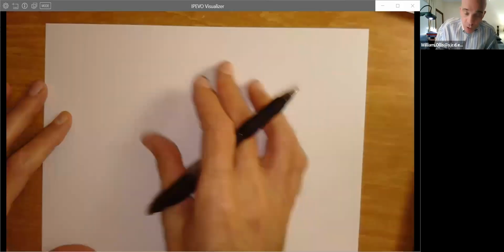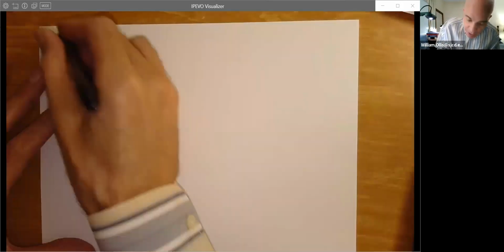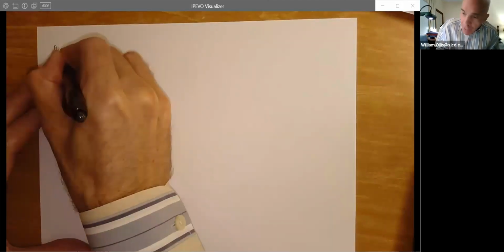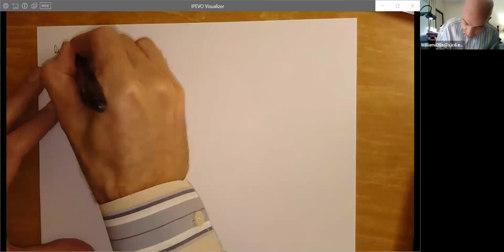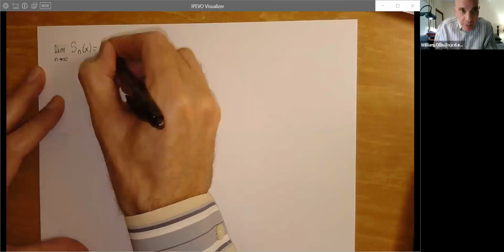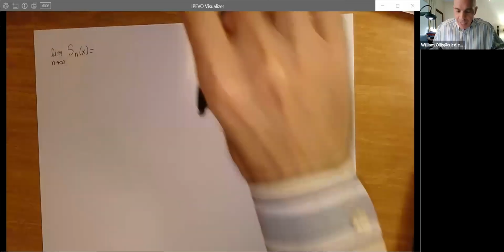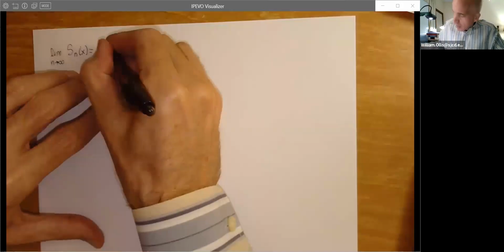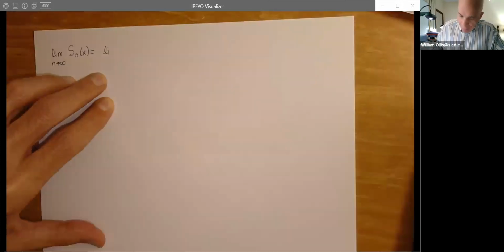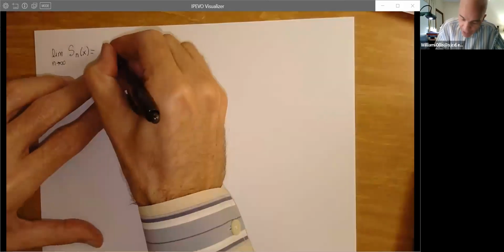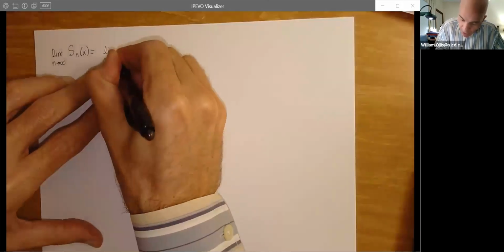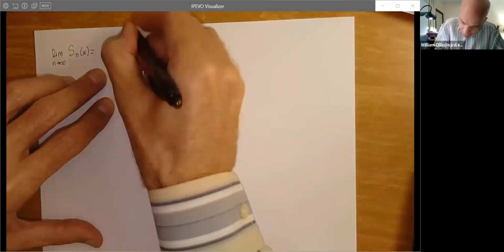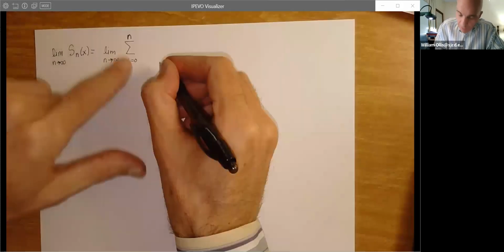So now what we want to do is pass to the limit. So for instance, consider the limit as n approaches infinity of Sn of x. So we'll just take the limit of this. I'm pointing to this, so back in your notes, take the limit of this. Now, when we take the limit, and this is kind of a fancy way of doing it, that's going to make this into an infinite series.